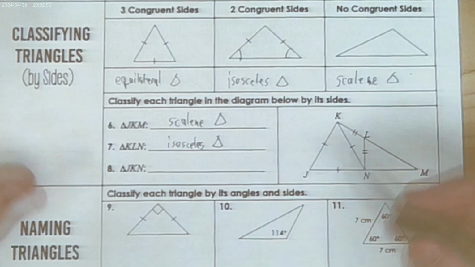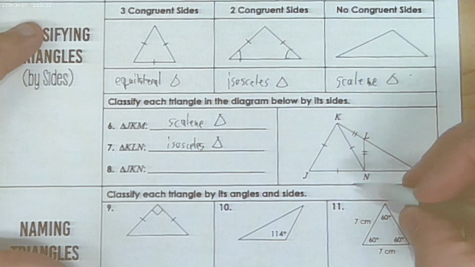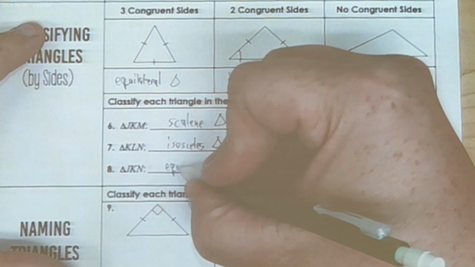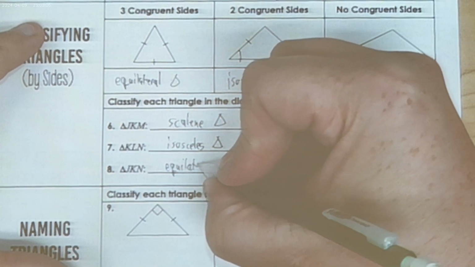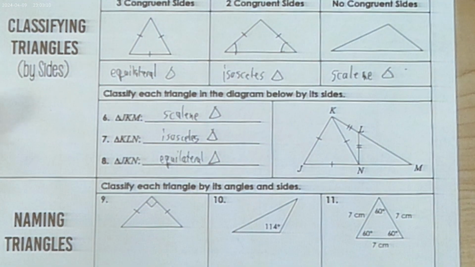Then that leaves us to JKN. JKN, all three sides are equal, all three angles are equal, so equilateral triangle. All right. So that's how you classify them, by sides.